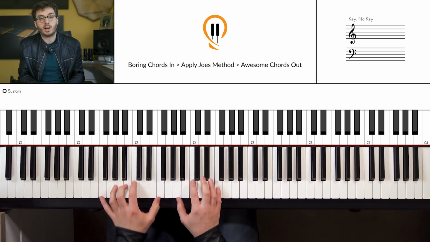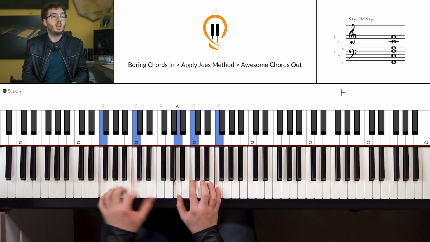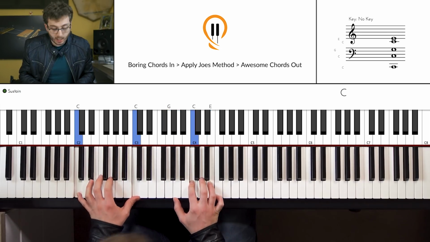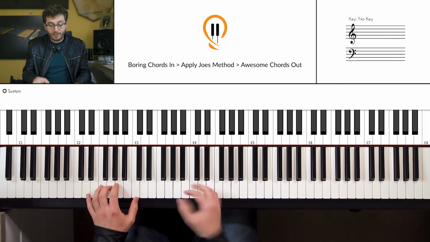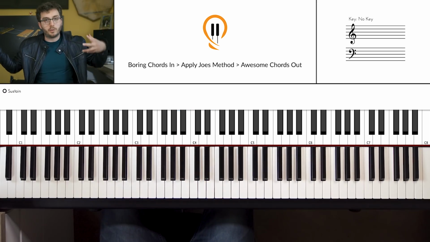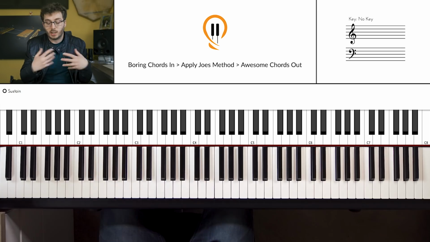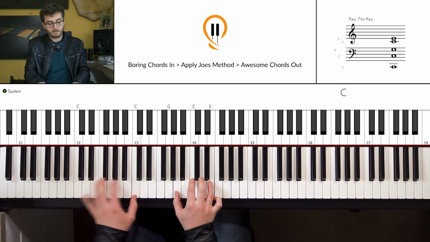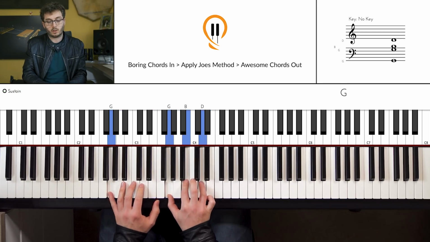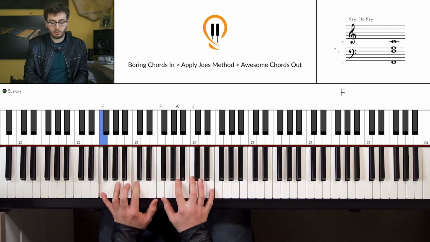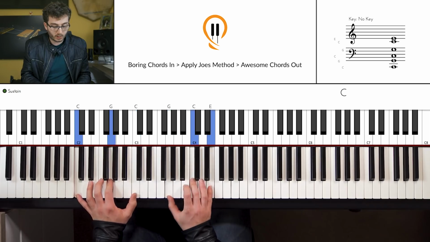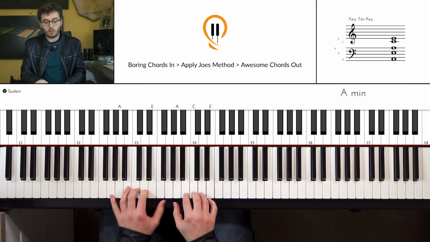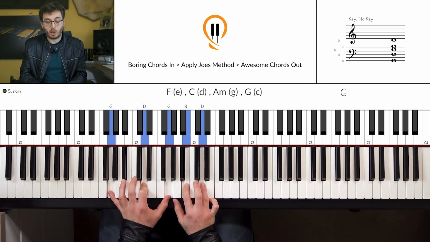So let's apply this method to an actual chord progression. We'll take an F, C, A minor, and G. Without any of this fluff on top, just an ordinary chord progression sounds like this. Should sound pretty familiar. I've heard it all before. Okay, so let's play around with this.